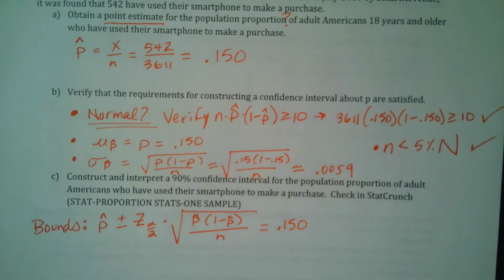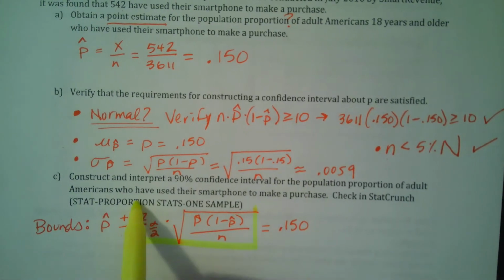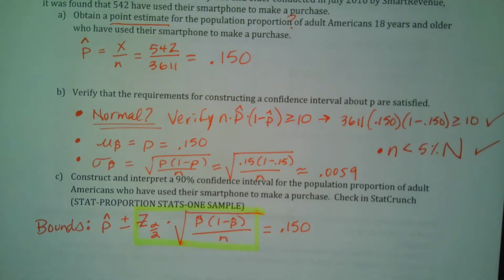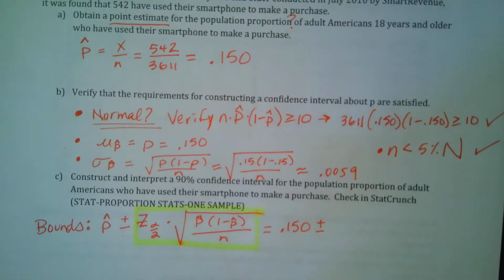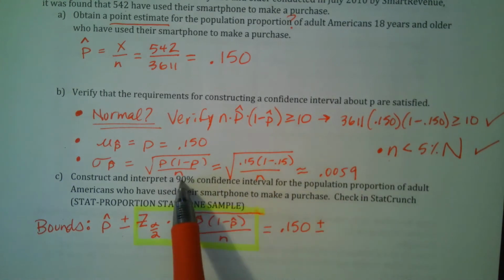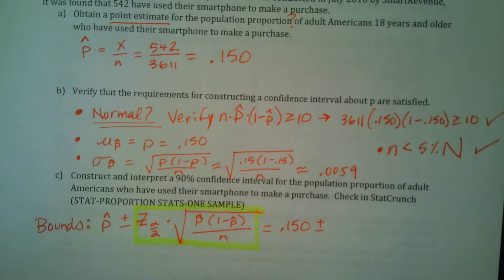that is our point estimate. Now we have to find our margin of error. Remember, our margin of error is everything in this yellow box. This is our margin of error. So we have to add and subtract that margin of error to our point estimate. So we're going to add and subtract z of alpha over 2. Well, we just got done finding all of those on the previous page. Remember, we're looking for a confidence interval of 90%, right?